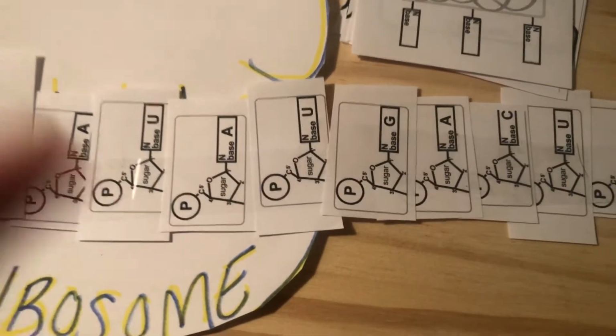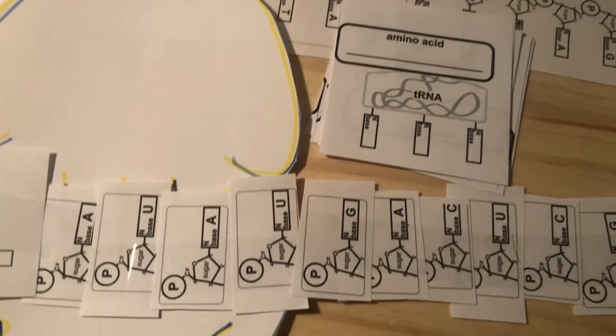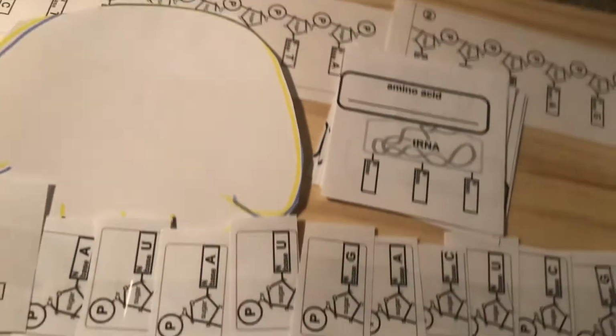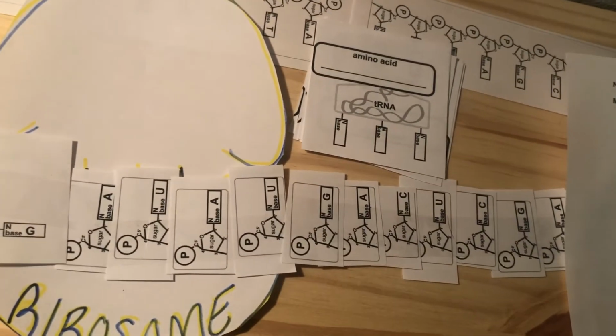Okay, so the key here is that there's a start and a stop codon, right? So you're only going to have one start codon. Remember, it is AUG. So looking at our codon sheet, you can see AUG is methionine.